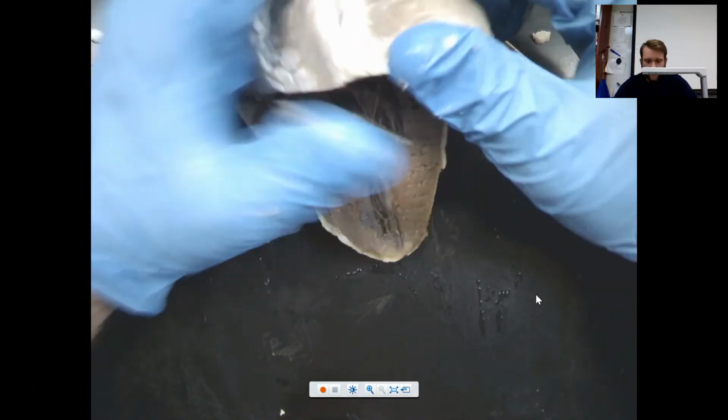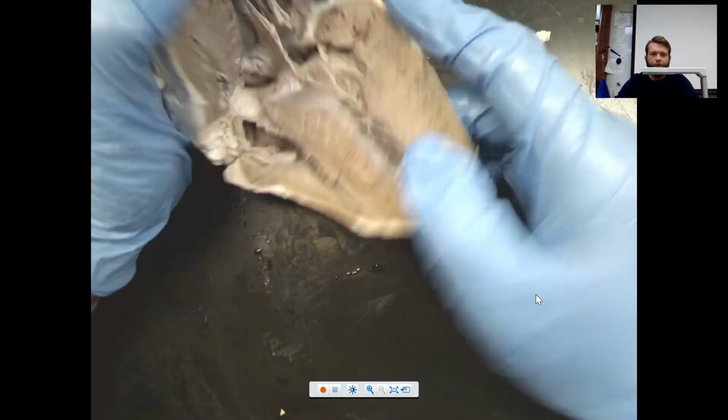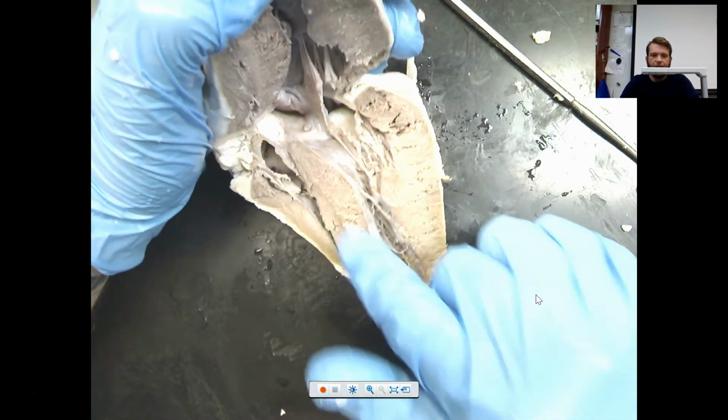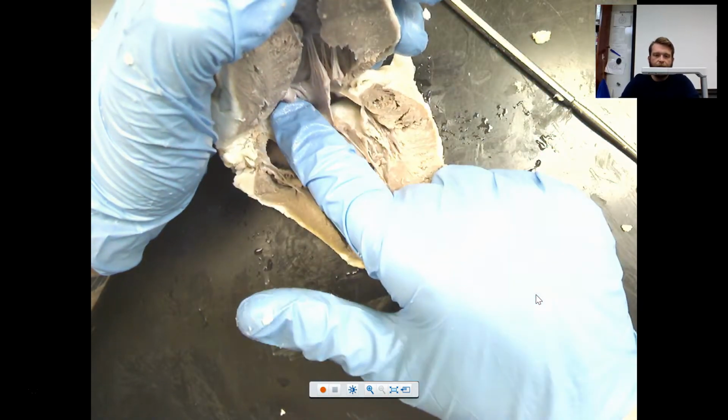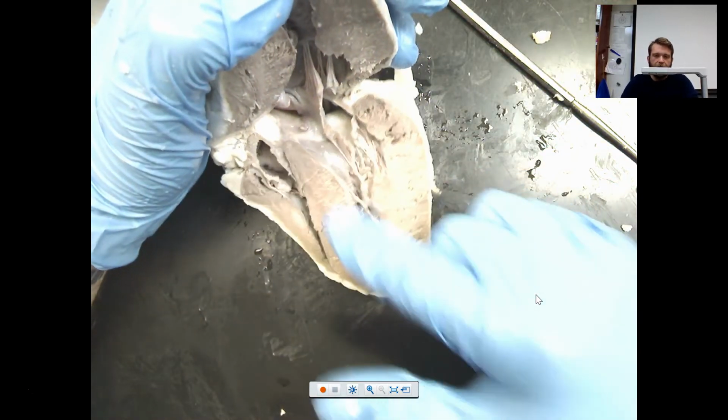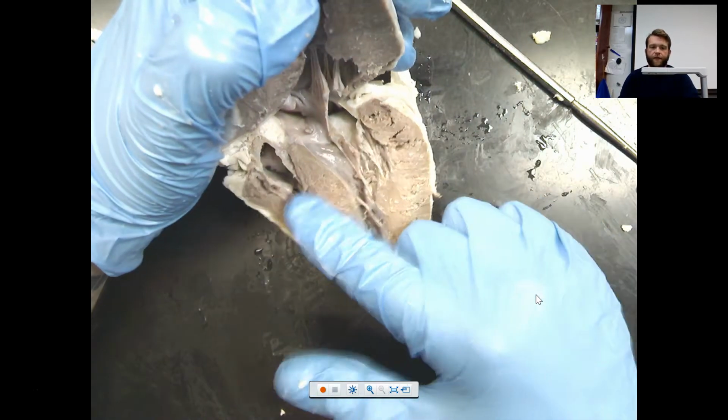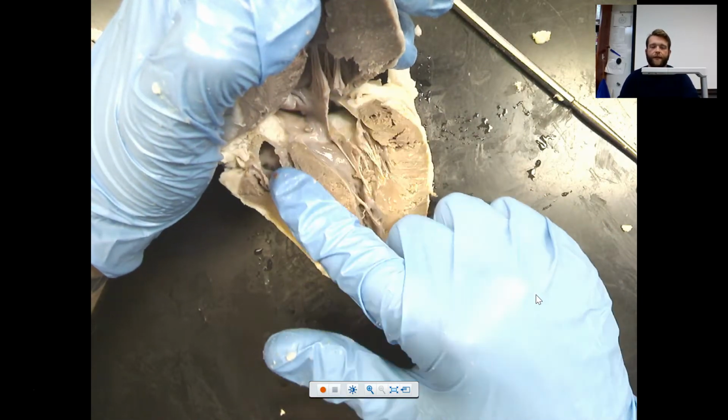When you are looking on the inside of your hearts, you should see this structure in the center, and it comes up between the atria as well. This is the septum. The septum of the heart is separating your ventricles and atria from each other, so the two sides from each other.